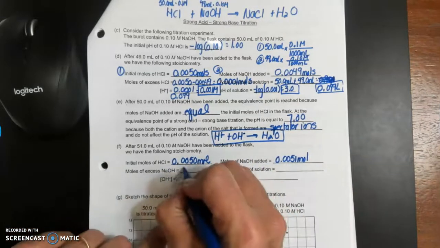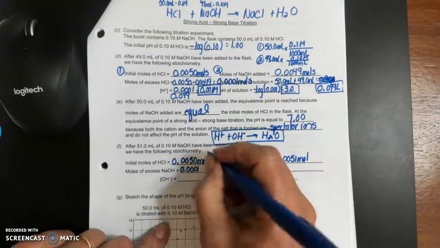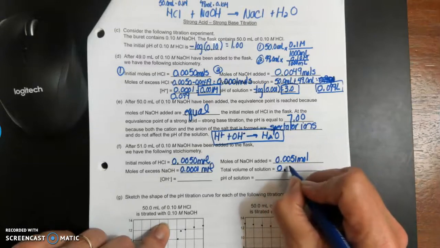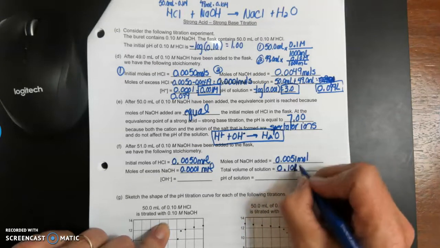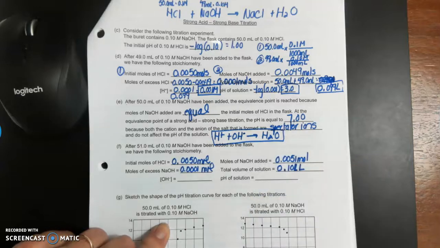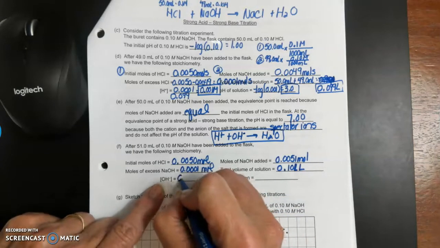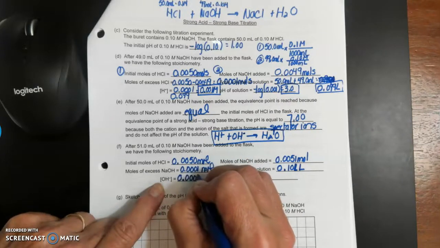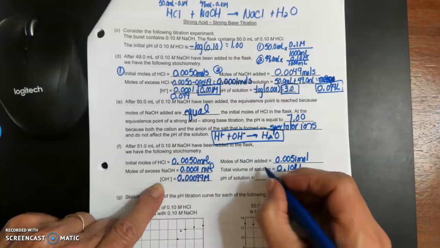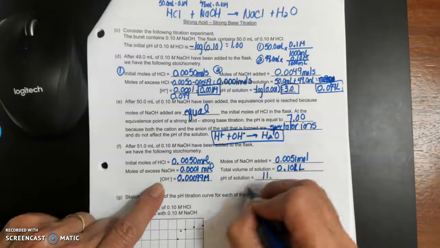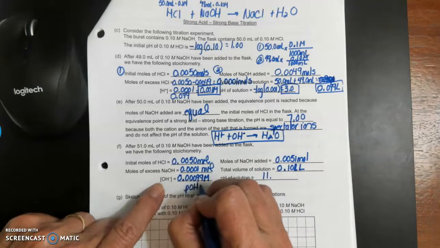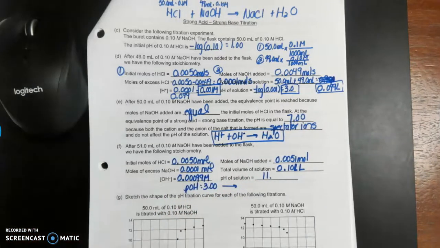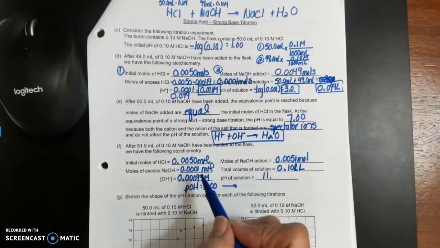So again, now I've got excess, don't I? I have excess by 0.0001 mole of hydroxide, and my volume is now 0.101 liters. So the hydroxide concentration is going to be 0.00099 molar, and that's a pH of 11. Now, pOH is equal to 3, but then I use 14, and that gives you my pH.